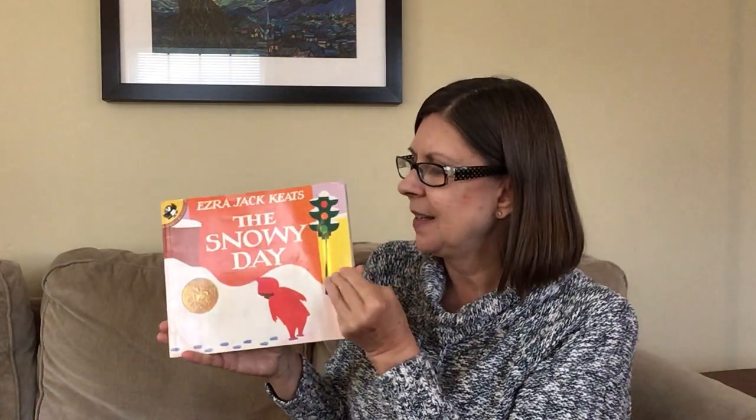Well, today, because January is a month in the season of winter, I have kind of a winter story to read today. It's also a story about snow, which we usually have in the winter. My story is called The Snowy Day by Ezra Jack Keats. This is one of my favorite books.